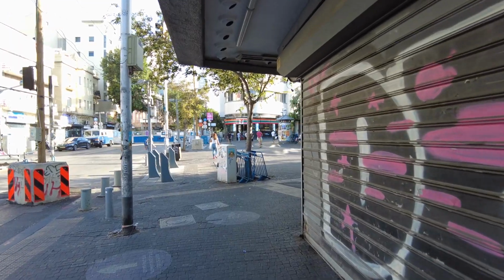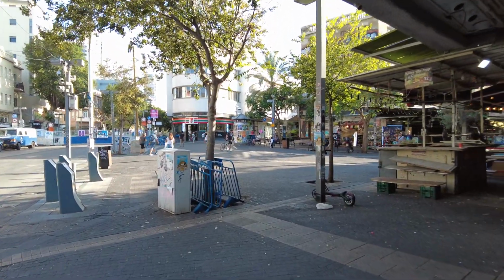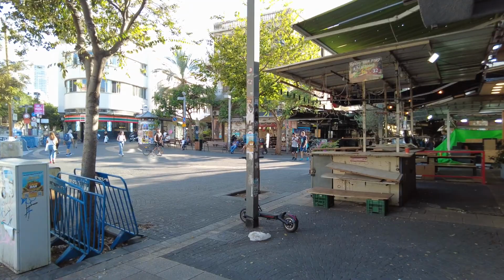And at the same time, you have a little peek of Tel Aviv, and its noise and its ruggedness. So we are in the market, by the way, in the market of Shuka Carmel, and this is Shuka Carmel.